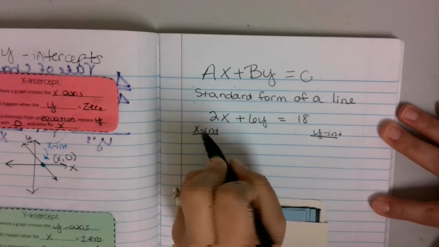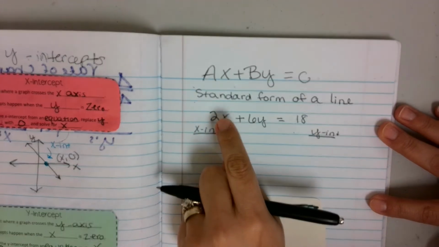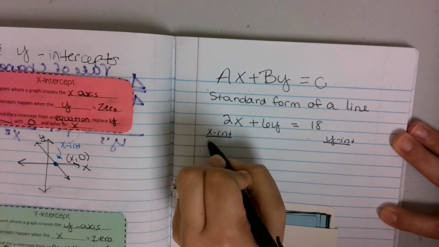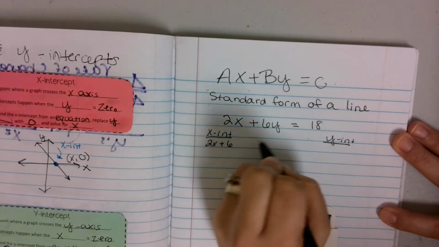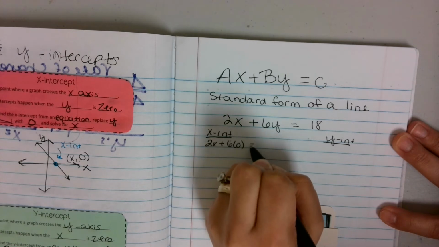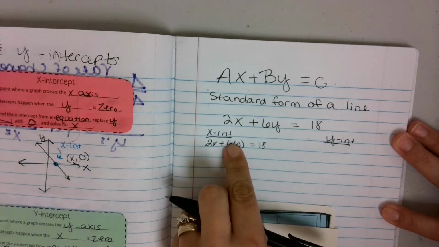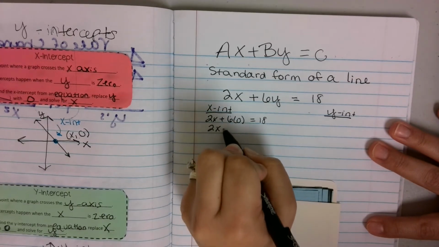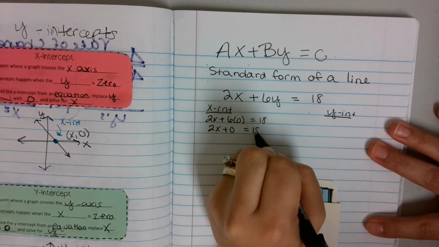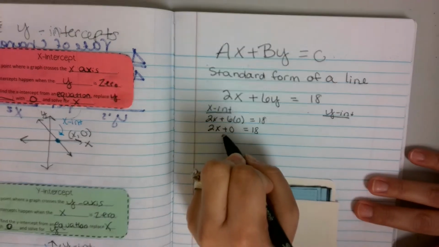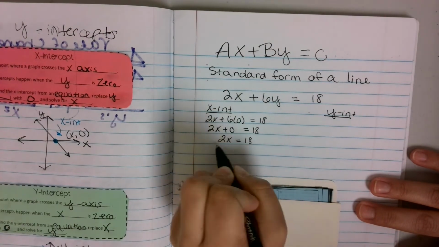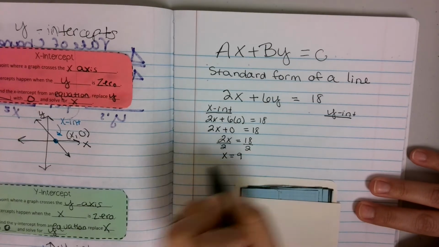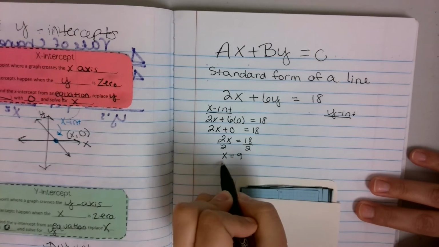So to find our x-intercept, we want a value for x. So we need to replace y with 0. So 2x plus 6, oh, there's a y. I'm going to replace it with 0 equals 18. Okay? 6 times 0, and I'm just going to work it out. 6 times 0 is 0. So 2x plus 0 equals 18. Technically, I don't even need that. So the problem reads 2x equals 18. So now I divide by 2, and the value of my x-intercept is at 9. Well, I want to be specific.